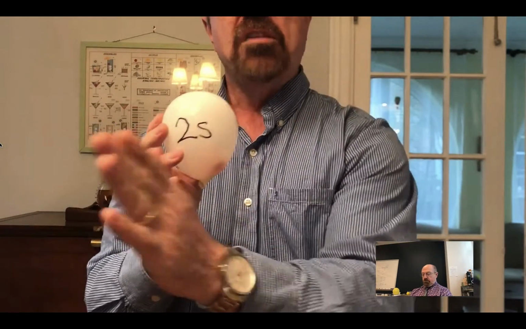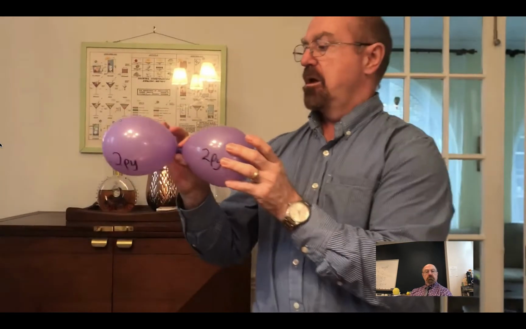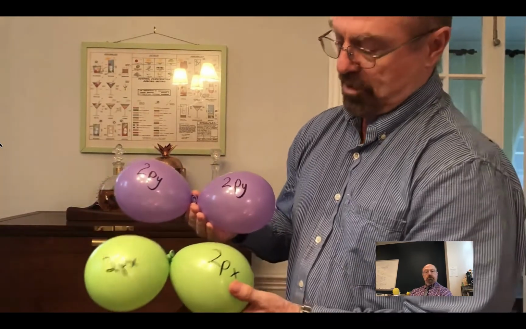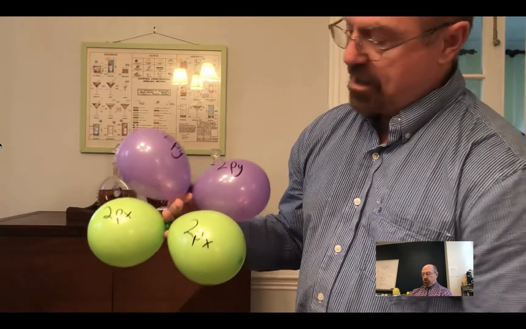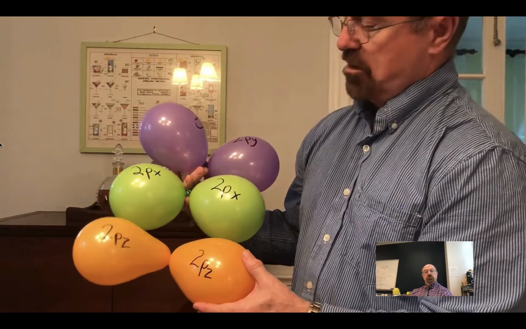But as we go across the second period, we start to hit things like boron. Boron has p orbitals. So p orbitals look like dumbbells. I'm putting on the letters for the orbitals. So there we've got 2px, 2py, 2pz, but they don't exist like this in 3 dimensions.